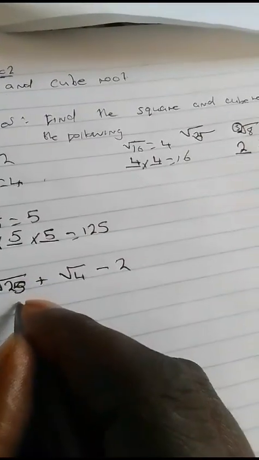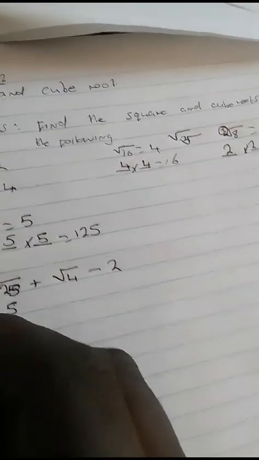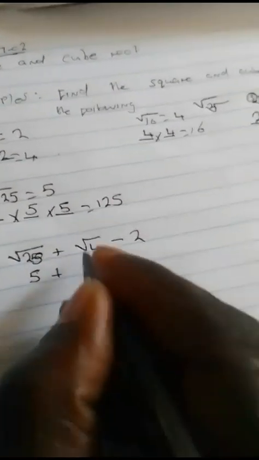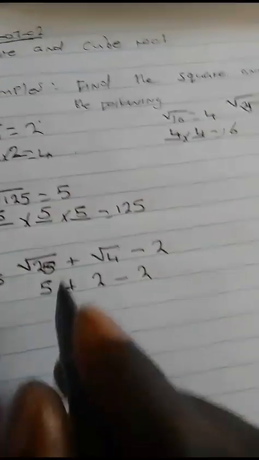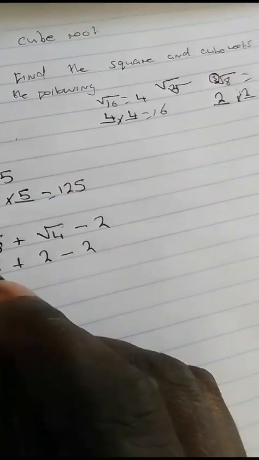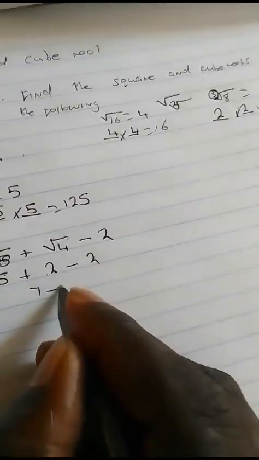The square root of 25 is 5, because 5 times 5, you get 25. So, the square root of 25 is 5, plus the square root of 4, you already have it here, that it's 2, minus 2. Remember BODMAS rule. You first add, and then you multiply. 5 plus 2 is 7. And then minus this 2, then you get 5.